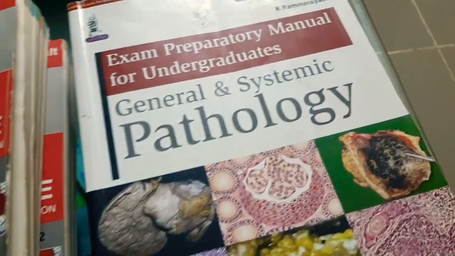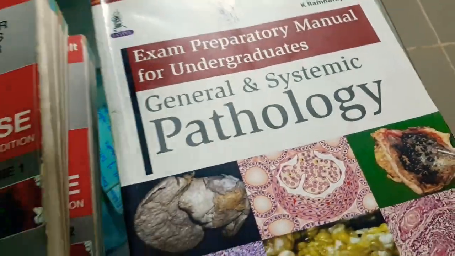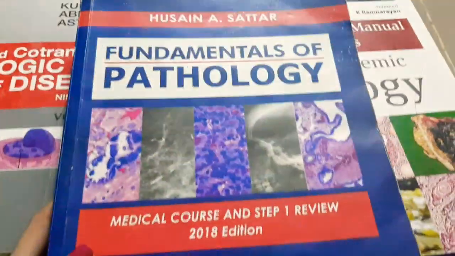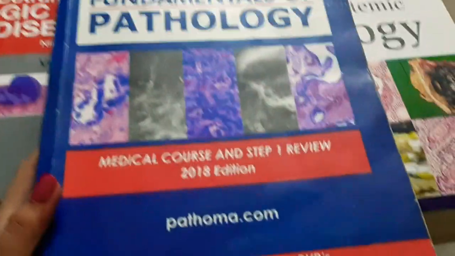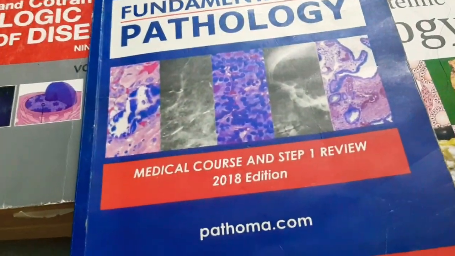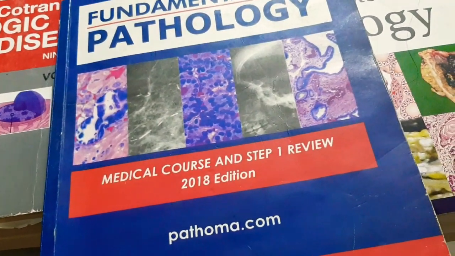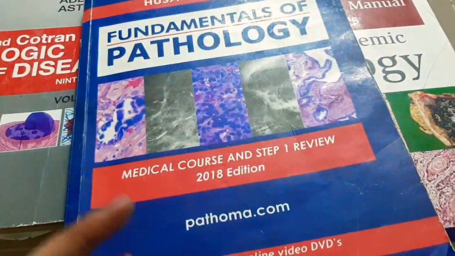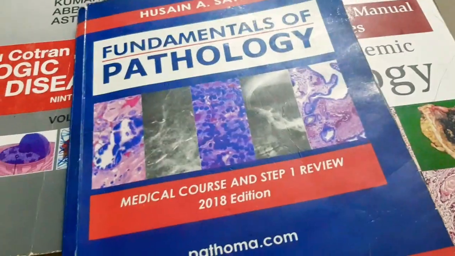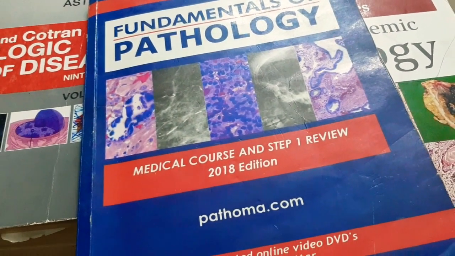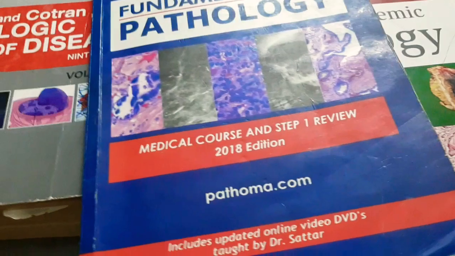When it comes to review books and the primary resource that I used, it would be The Fundamentals of Pathology, aka Pathoma by Dr. Sattar. When it comes to Dr. Sattar, I think he is just amazing. So it's not about this book because this book is tiny. It's about the videos that he makes. So reach out to a senior or buy these videos on your own and use them because they are amazing.